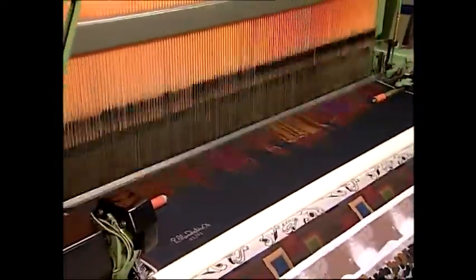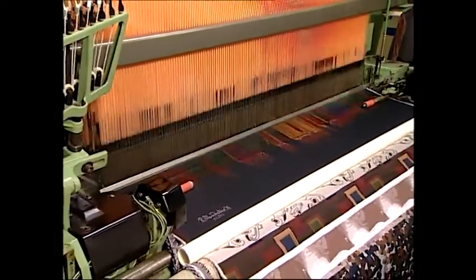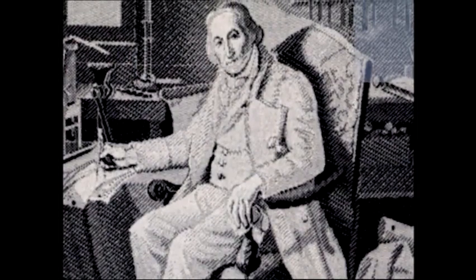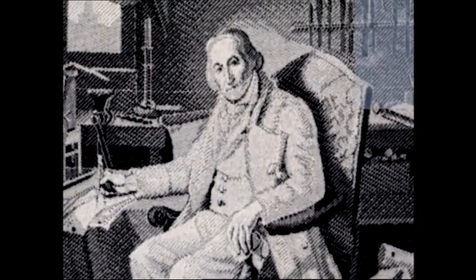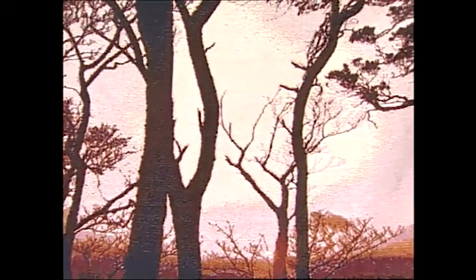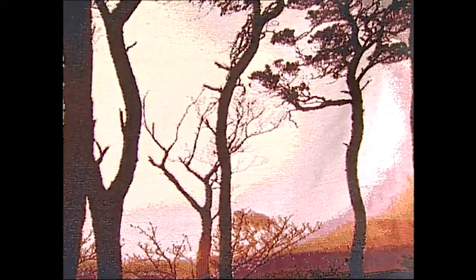The jacquard head motion is the most complex shedding system. It is named after its inventor, Joseph Marie Jacquard, who developed the system in 1801 to be used on hand looms. The jacquard has advanced significantly since then, but it still works on the same principle today.